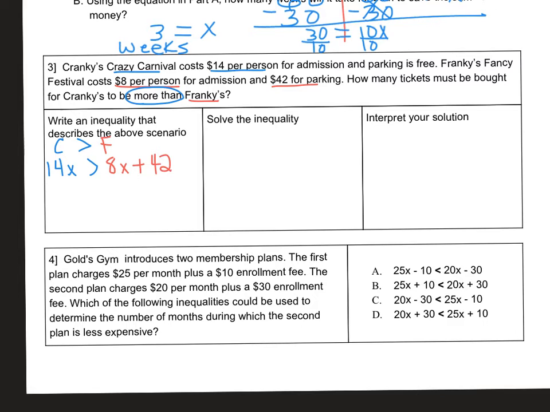So I need to solve this inequality. So once again, same steps. I got to move all my letters over. These are my like terms. So I'm going to start off by moving the 8x over here because I can't move the 14x or else I'm not balanced. So what I do to one side, I do to the other. And that leaves me with 6x greater than 42. My final step here is to divide by 6 on both sides.